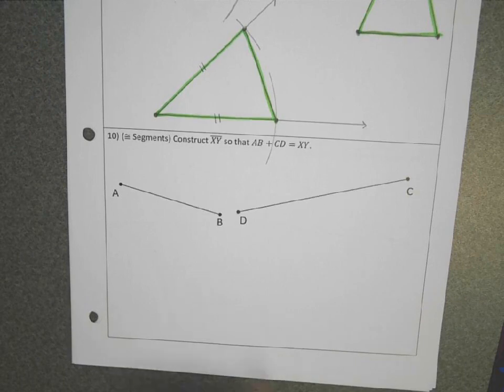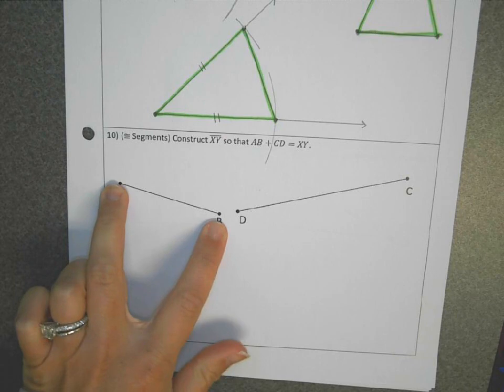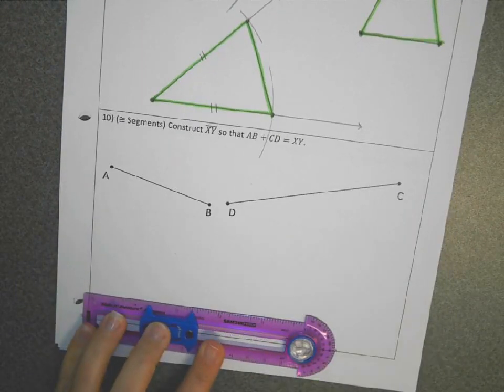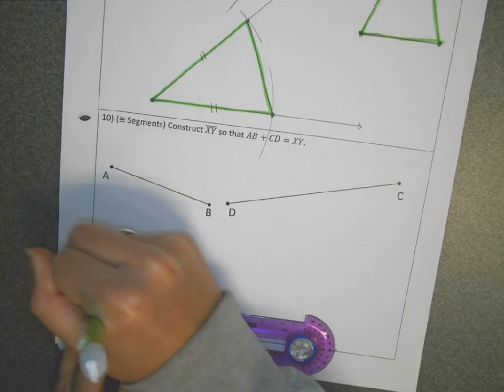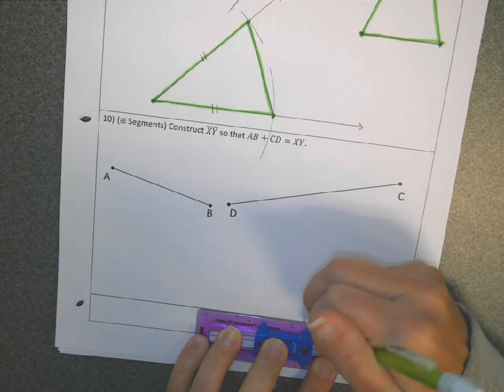A congruent segment, okay, so that XY is the same length as if I were to take the distance of AB and add CD to it. You're going to need a pretty long ray here, because we're going to construct a segment. Whenever we're constructing something new, we always need a ray. So I'm going to make a pretty long ray.